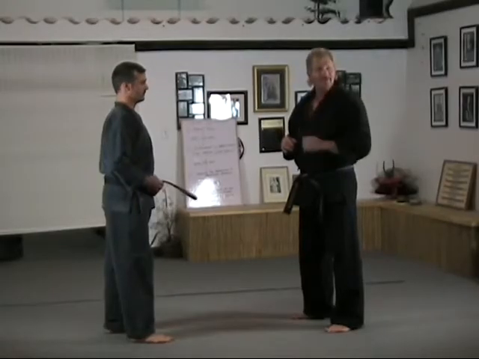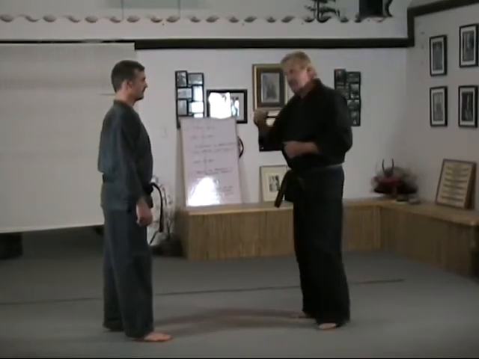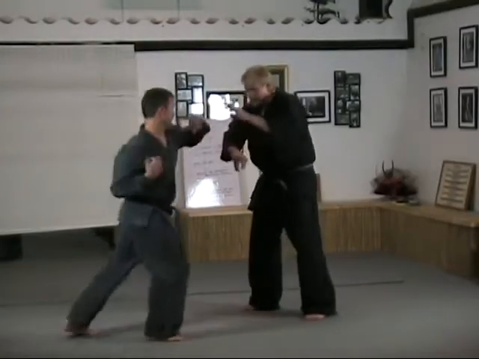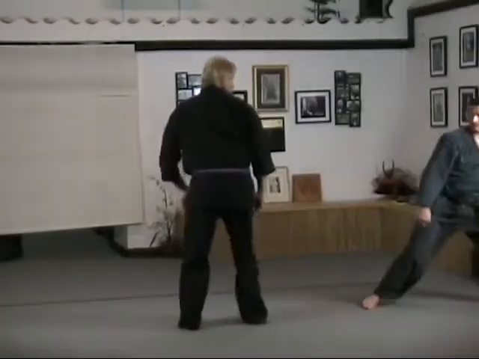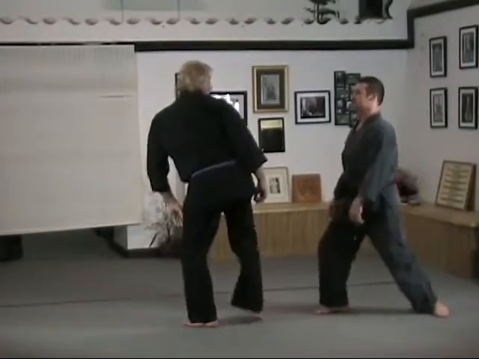So let's say I'm a kicker. I don't want to kick this guy. He's throwing a punch here, and he rotates. Check this. This gives me the distance that I need to kick.